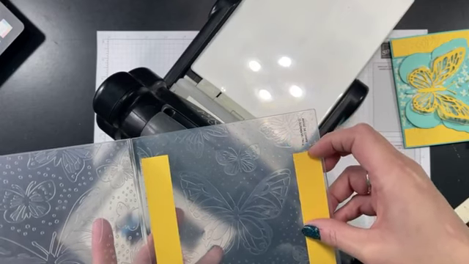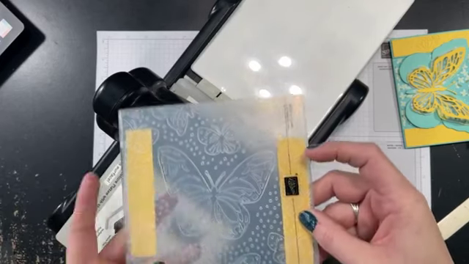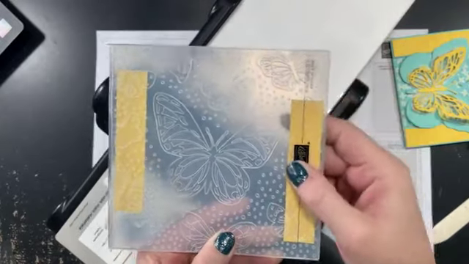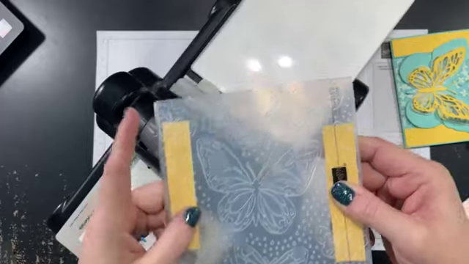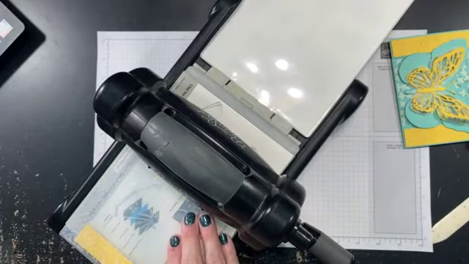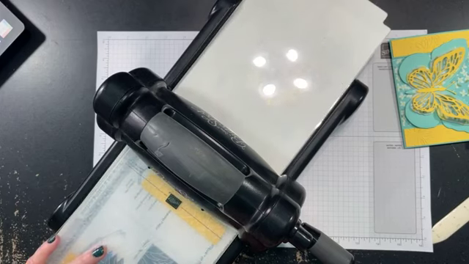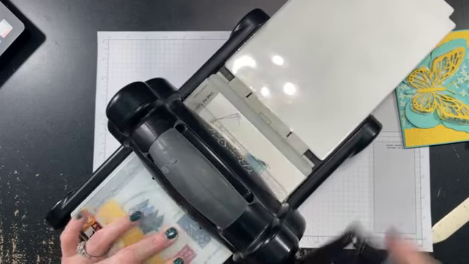Let's see. And you can do it how you want. I'm just trying to get, there's 3 butterflies right here, and I want a piece of each of them. And then there's 3 right here. Put my clear plate over it and run it through.